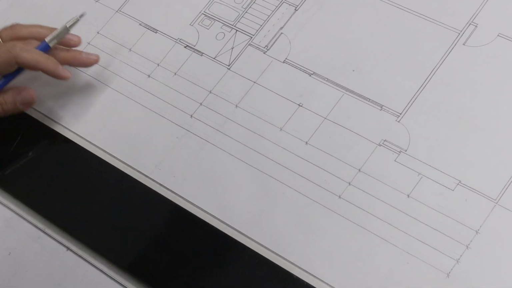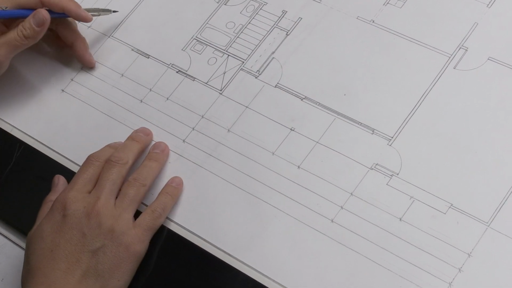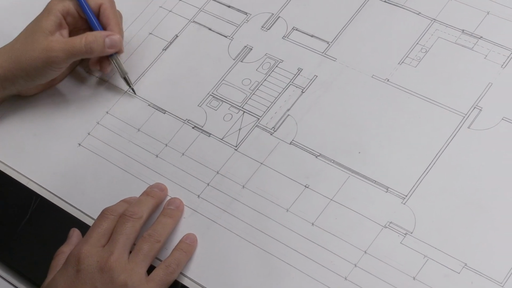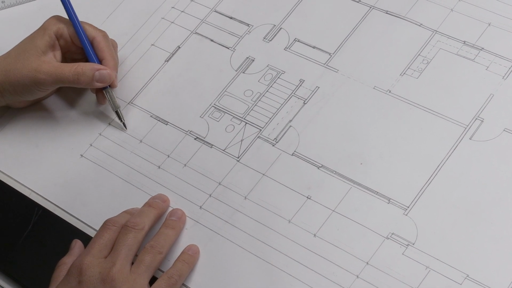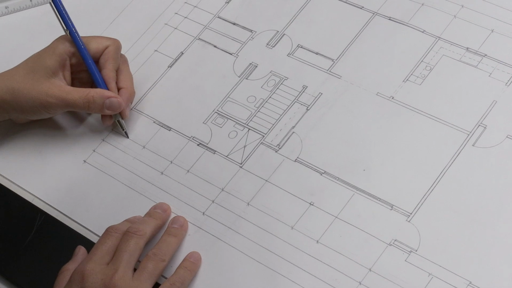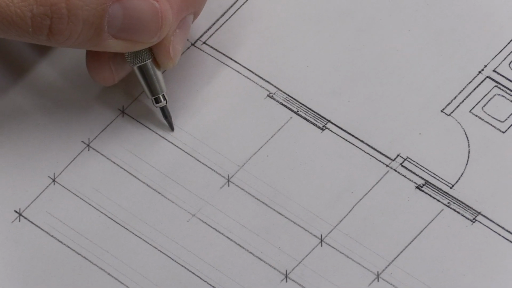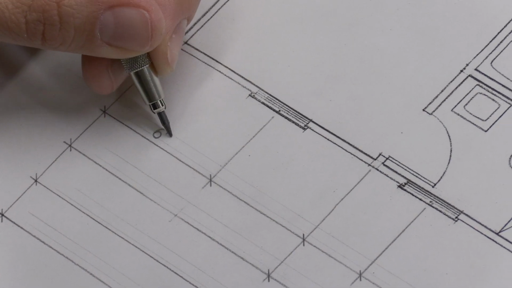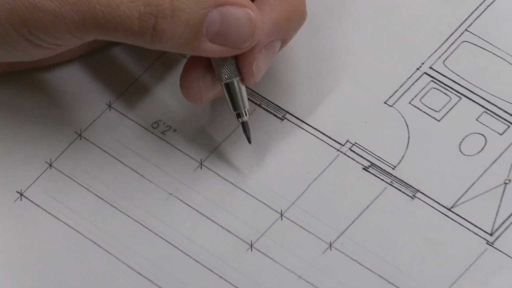Alright, and I'm gonna write down a few dimensions here so you could see how it's supposed to be written. So over here I have from the outside wall to the center of the window 6 feet 2 inches. So I'm eyeing the center of the dimension line and putting my number over here within those guidelines. 6 feet 2 inches.